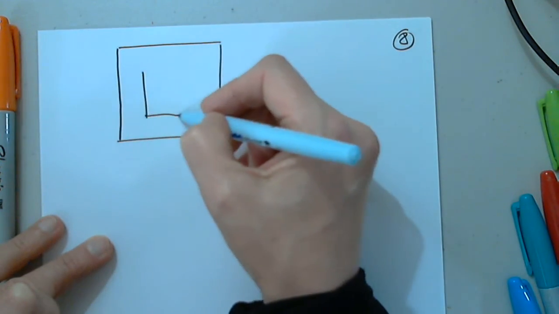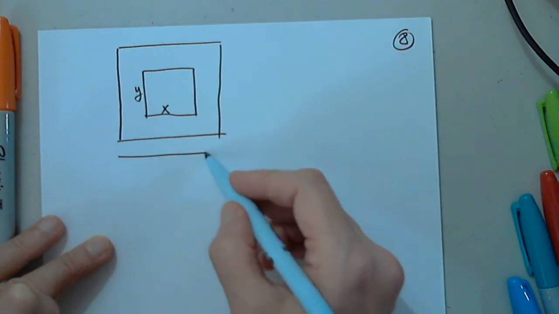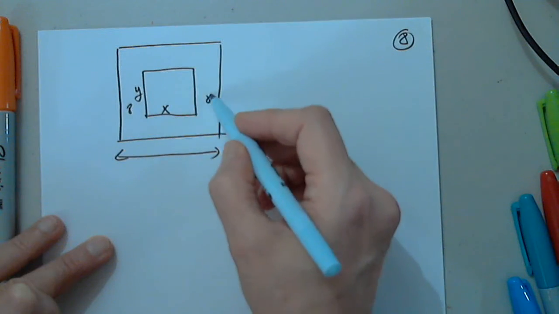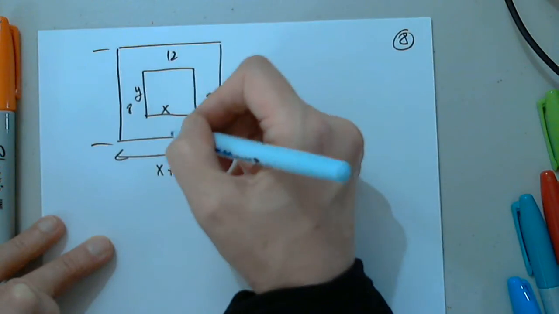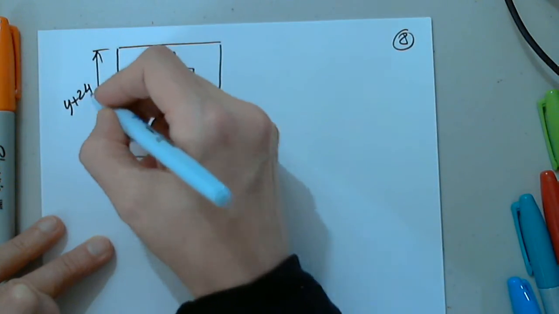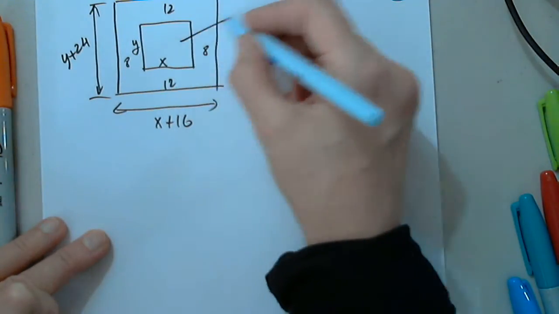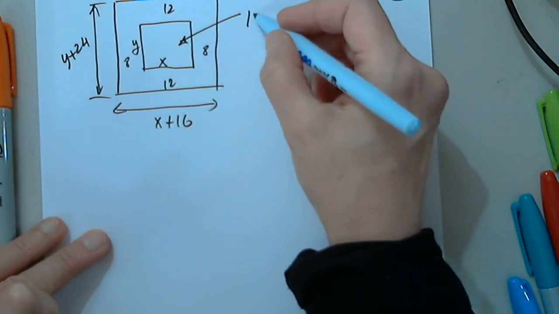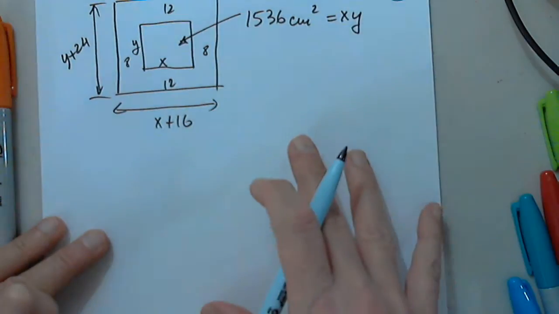So this inside, this is X and this is Y. The outside, since this is 8 and this is 8, this is X plus 16. And since this is 12 and 12, this will be Y plus 24. This is given to us as 1536 centimeters squared, which is X times Y.